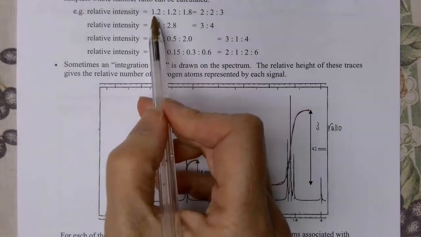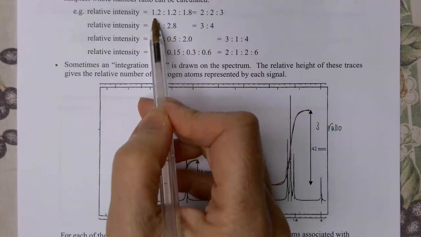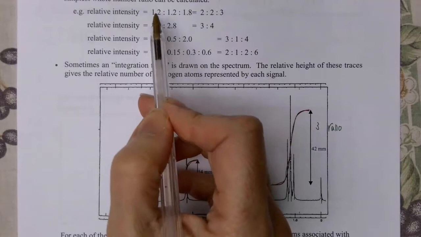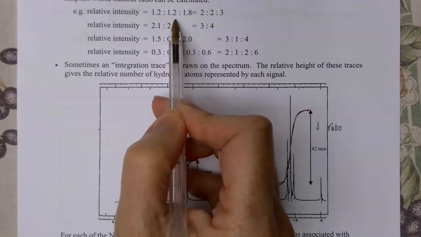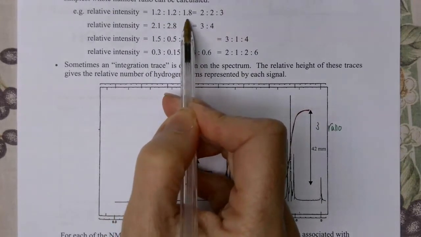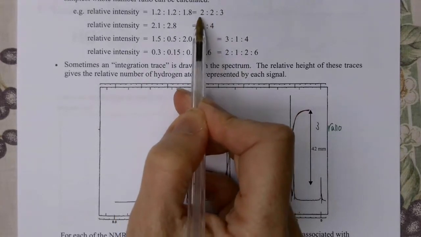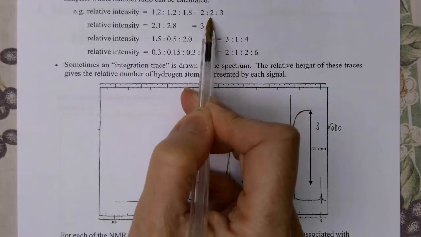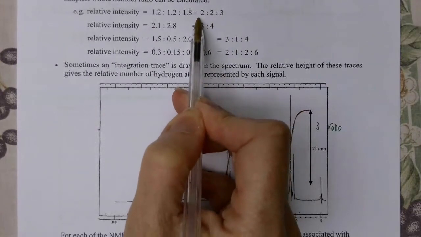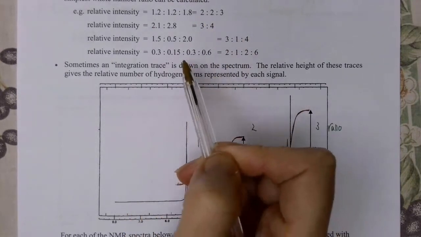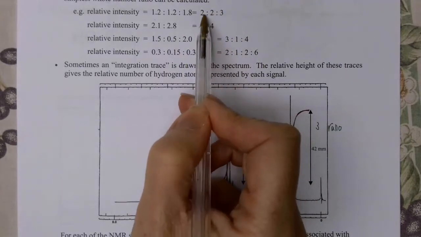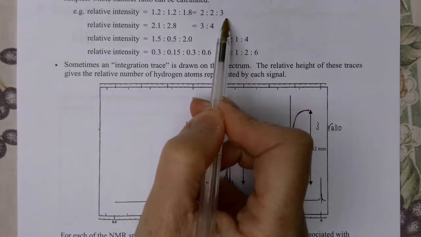This is quite often given as a relative intensity. So for example, 1.2 to 1.2 to 1.8 would turn into a 2 to 2 to 3 ratio. Now that doesn't mean I've got 2 hydrogens, 2 hydrogens, 3 hydrogens. It could be 4, 4, 6, or so on. But I've got them in the ratio of 2 to 2 to 3.